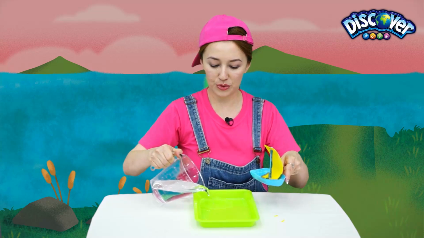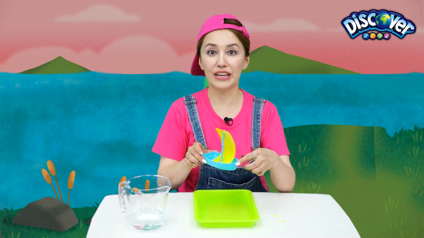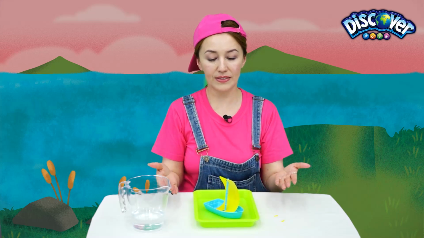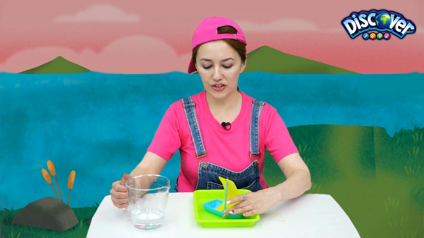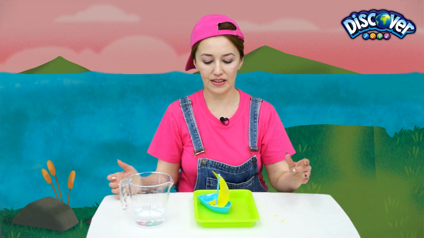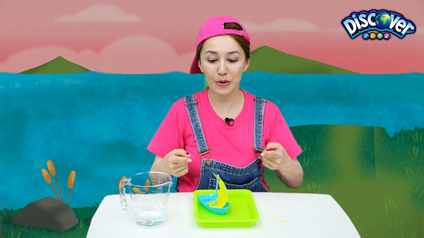So, I think that's enough, okay? Now, we're going to put it into the water and watch what happens. Ah, it's floating on the water, right? Just a little bit more water, okay? Now, I'm going to just blow a little bit and watch what happens to the boat.